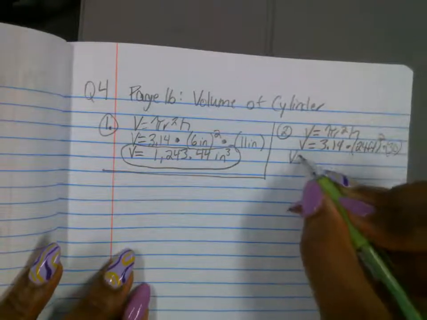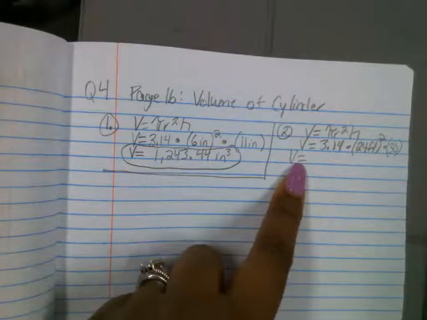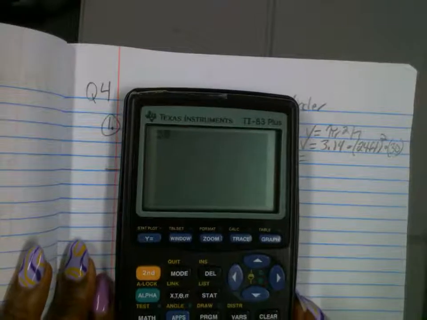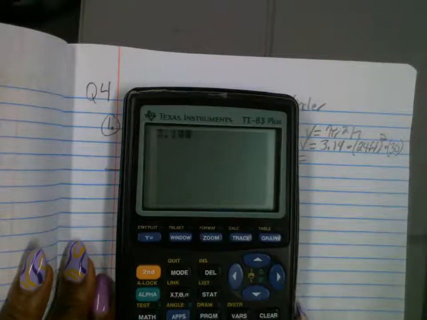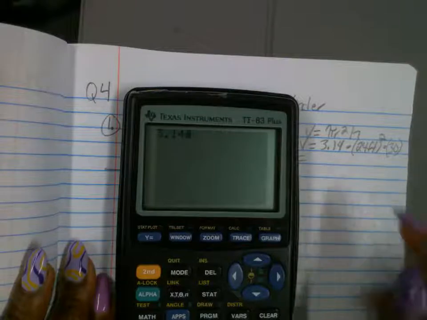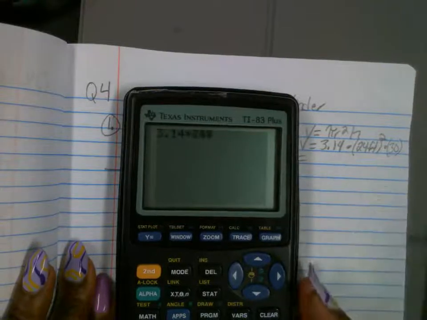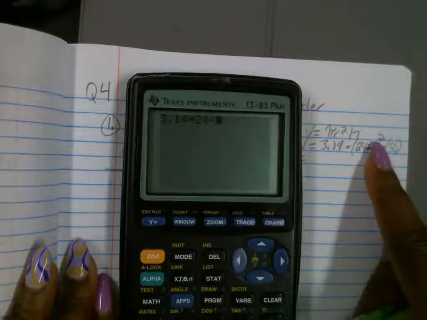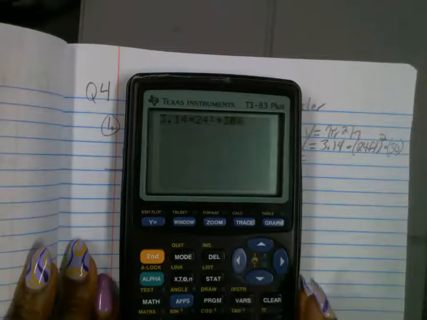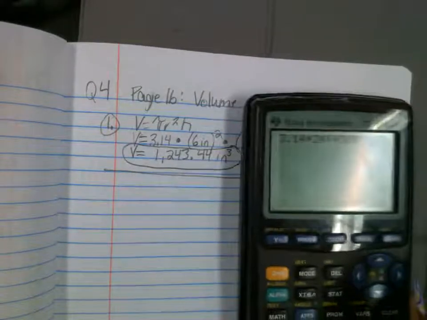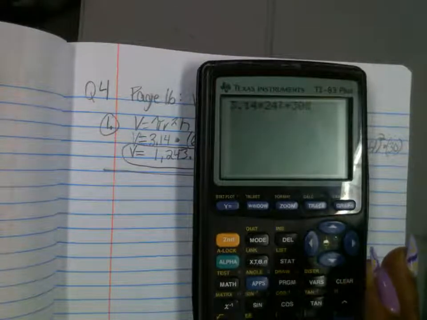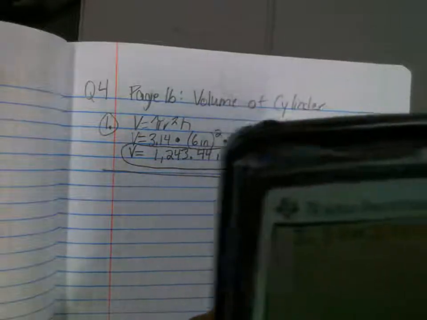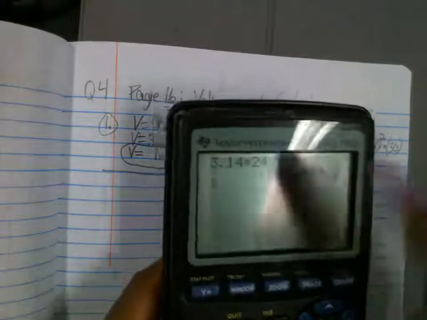So now let's type this in to see what we get. You let people process, okay? So we got to type it in: 3.14 times the 24 feet, square it, don't forget to square the radius, times 30. Please make sure you type it in correctly. Press enter. We're rounding it. We want 2 spaces behind the decimal, but this only gives us 1, so that's okay.